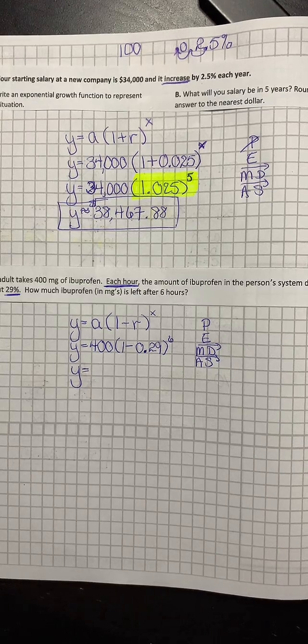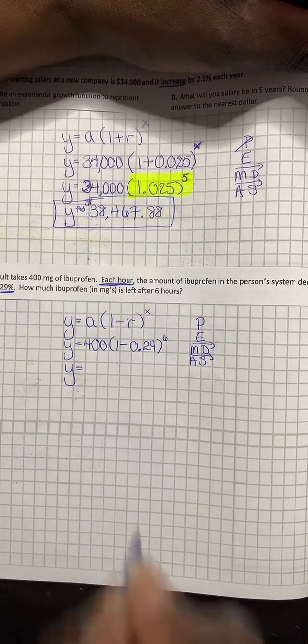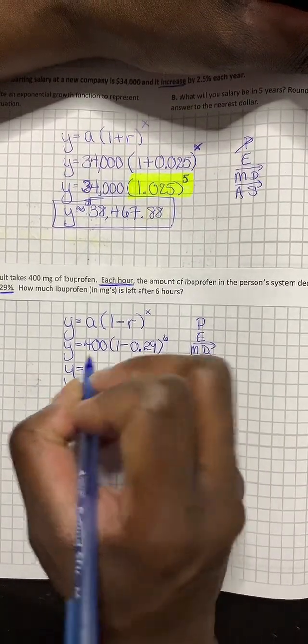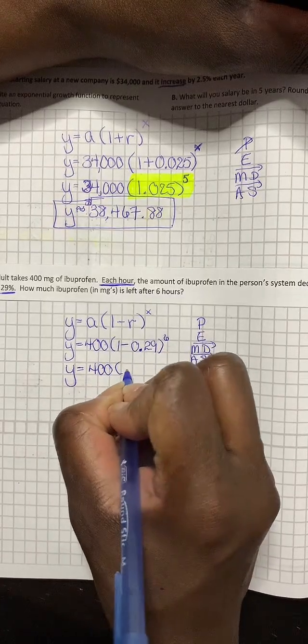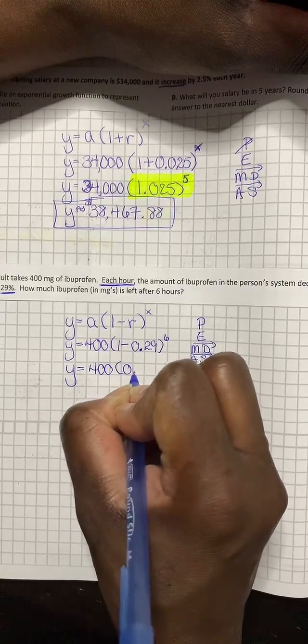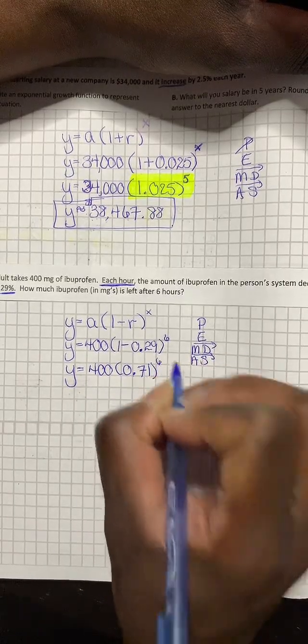Am I pronouncing it correctly or no? Okay. All right, so that's what I got inside of my parenthesis as well. So 1 minus 0.29, right? So I got my 400, and I got my 0.71 raised to the 6th power.